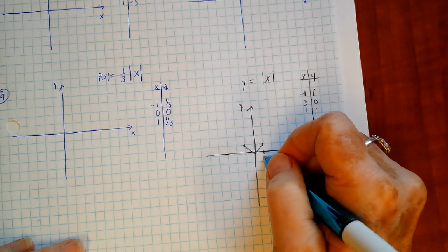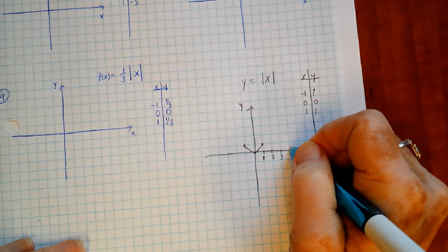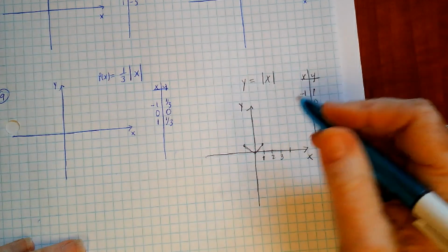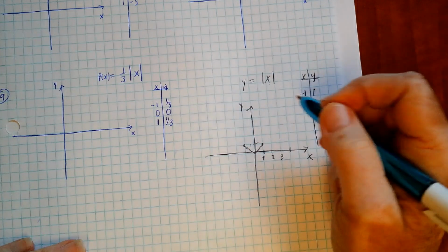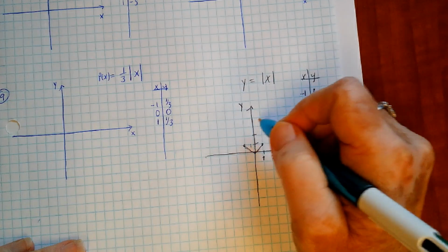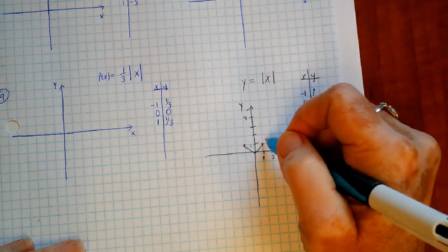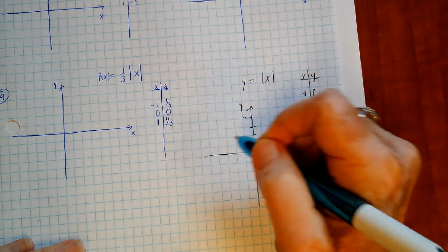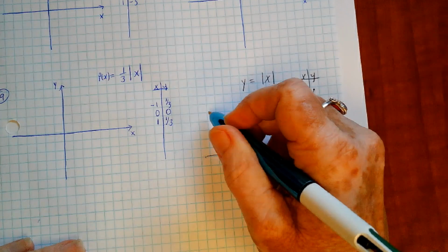You don't have to write all the numbers in, like this is 1, this is 2, this is 3. I just need to see that you're paying attention to what you're counting by on your scale on your x and y. Okay, so I'm counting by ones. So it's going to go up like a slope, up 1 over 1.